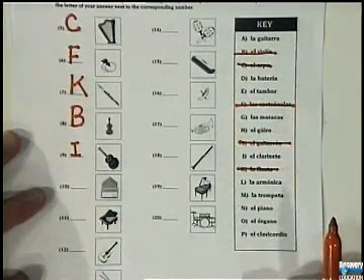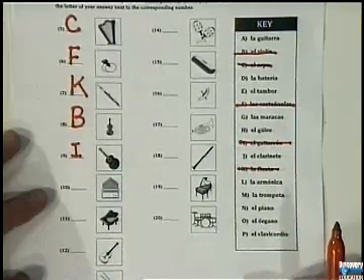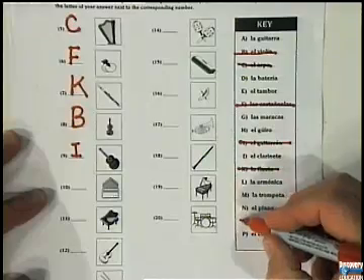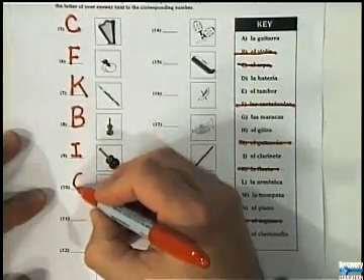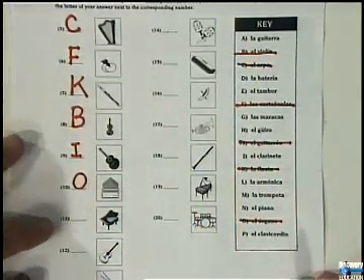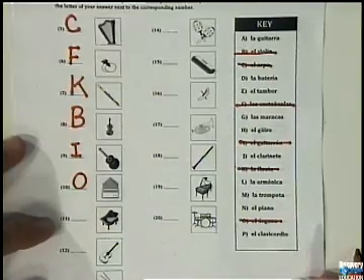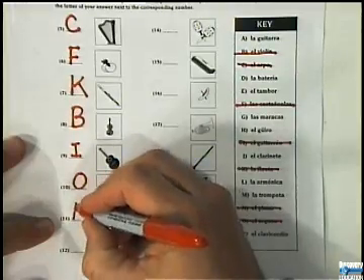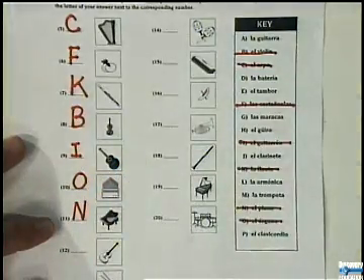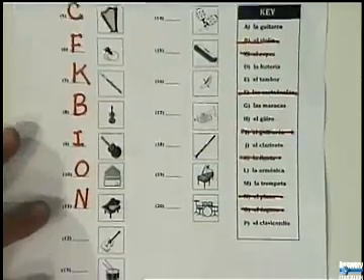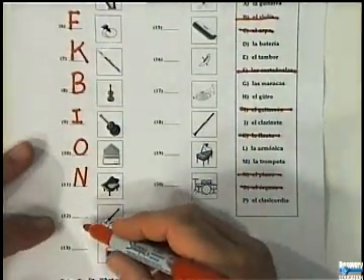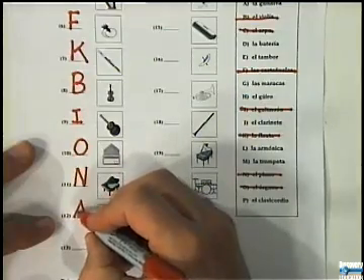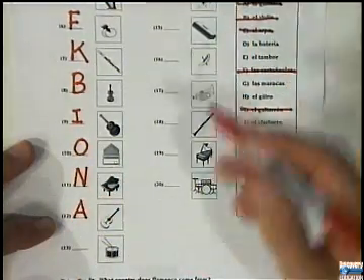Number 10. This is an organ. Y en español, el órgano, which is letter O. 10 is letter O. Number 11 is a piano, and that's a cognate, el piano, letter N. 11 is letter N. 12, well, that's the standard guitar, and the standard guitar is called la guitarra, which is letter A. 12 is letter A.